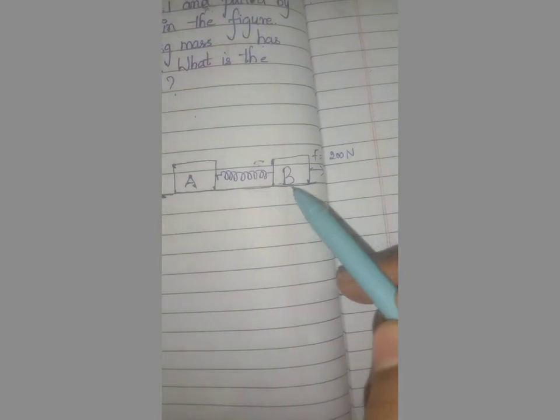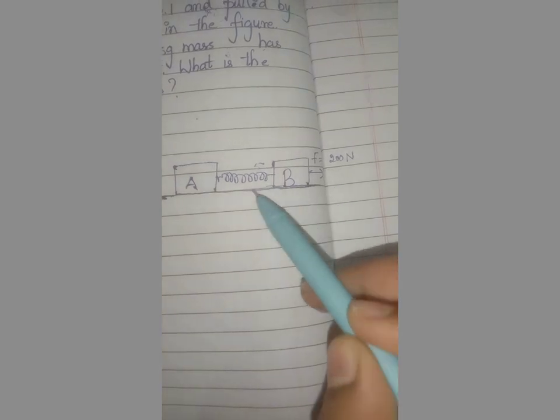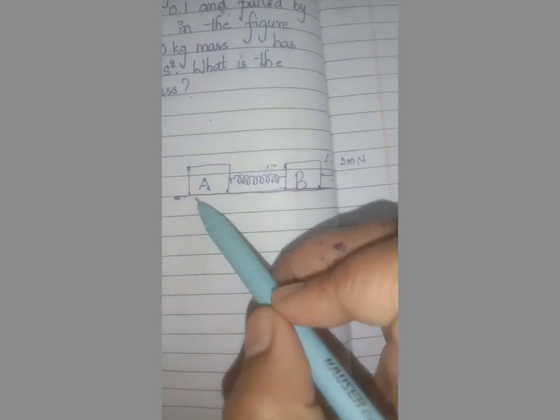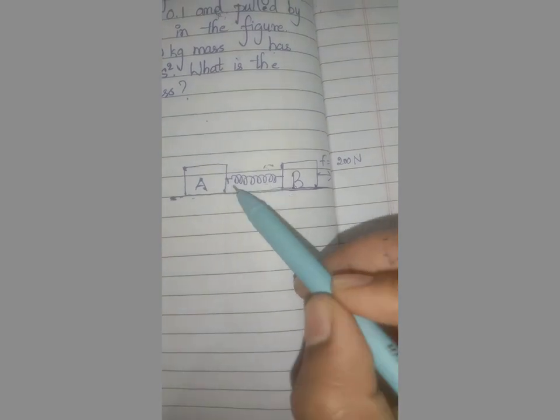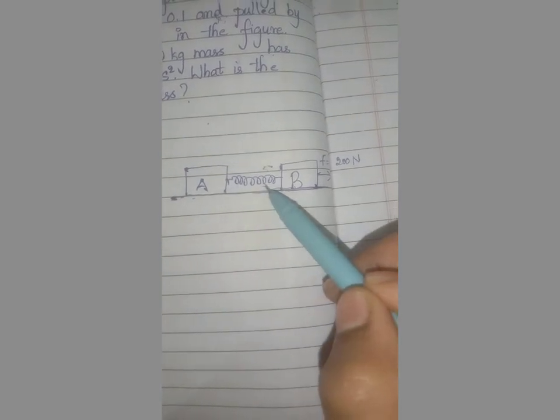Now we have written the figure. Let's consider this a horizontal rough surface, block A, block B, both attached to a spring, and a force acting on block B, which is F is equal to 200 Newton. Let's find the solution to it.